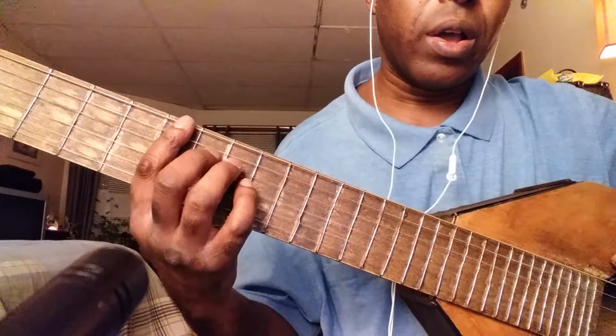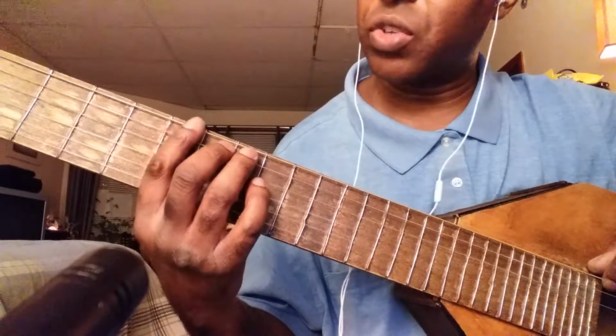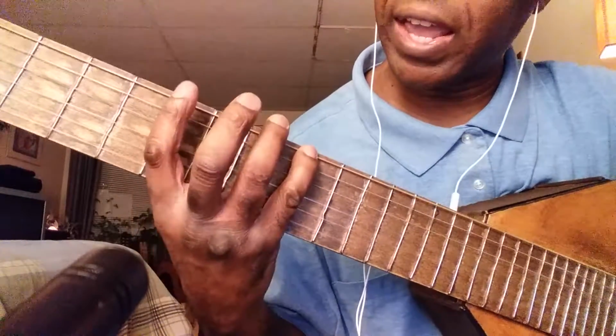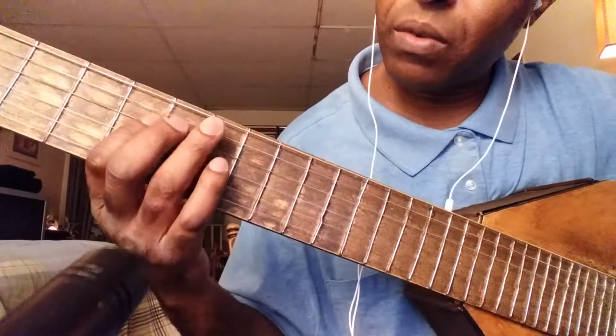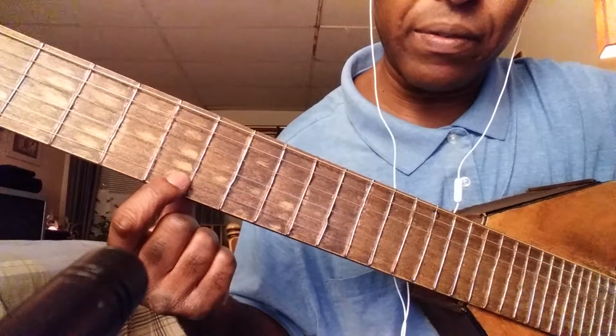Now the second mode of the G major scale is you're just starting on the A. The second note is going to be your first note of the actual scale. So the fret numbers are 5 7 8, 5 7, 4 5 7, 4 5 7, 5 7 8, 5.